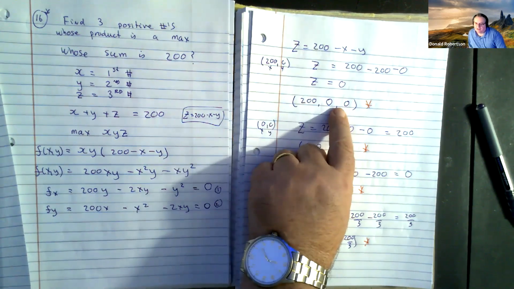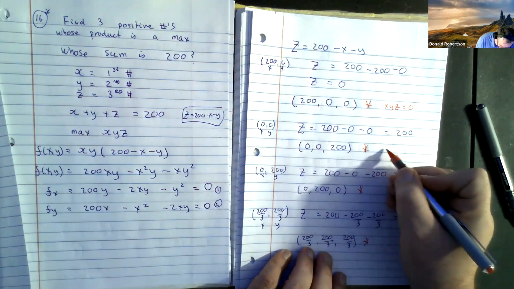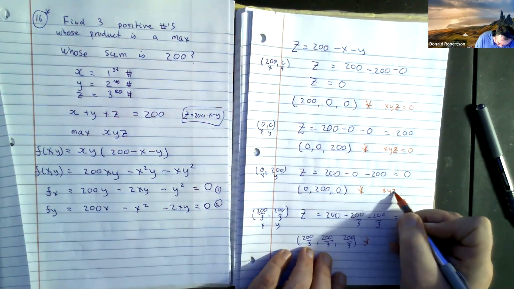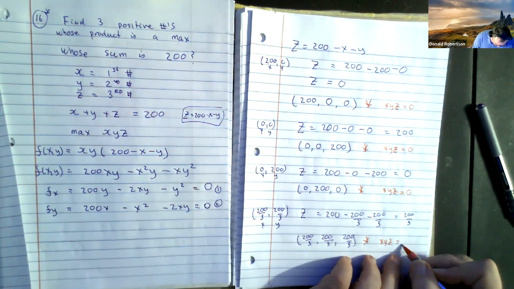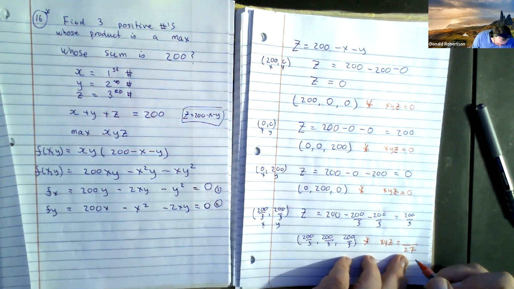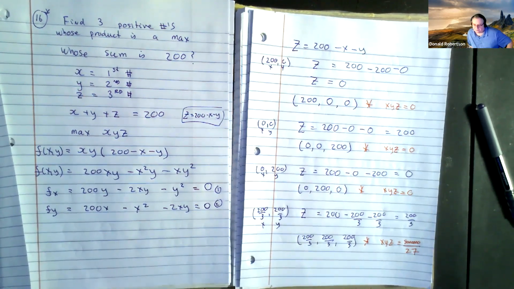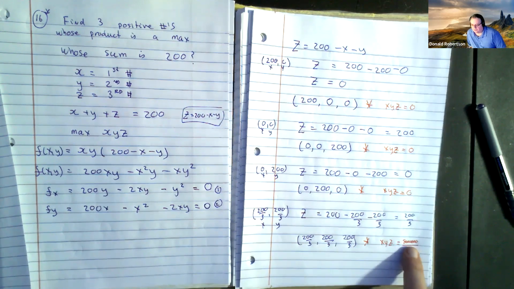If you multiply these three together, the product is 0. If you multiply these together, the product is also 0. Multiply these together, the product is 0. And if you multiply these three together, the answer would be that guy. There's the answer. The three numbers that would add up to 200, x, y, and z, that give you the maximum product is 200 thirds, 200 thirds, 200 thirds. And its product is a ridiculously big number.